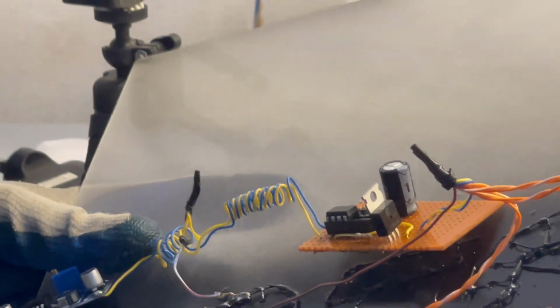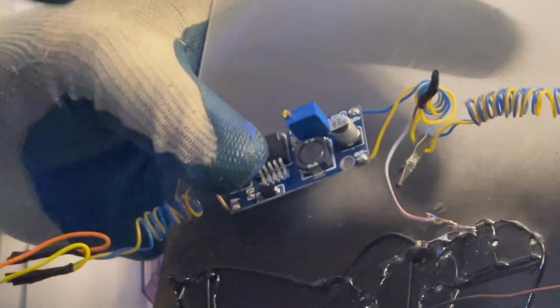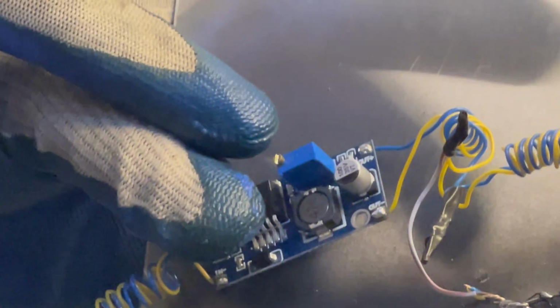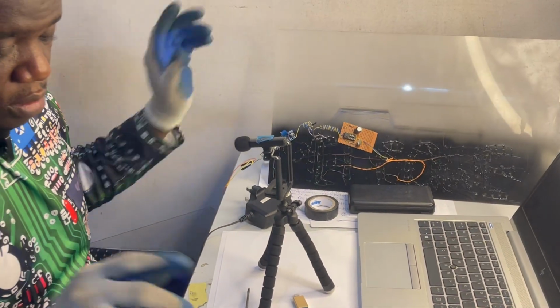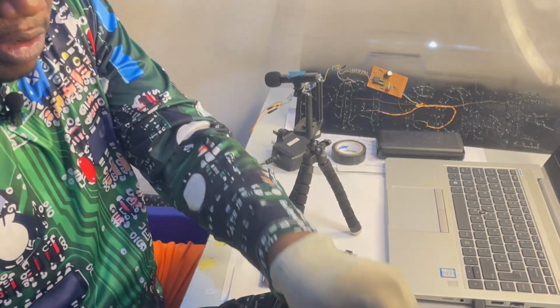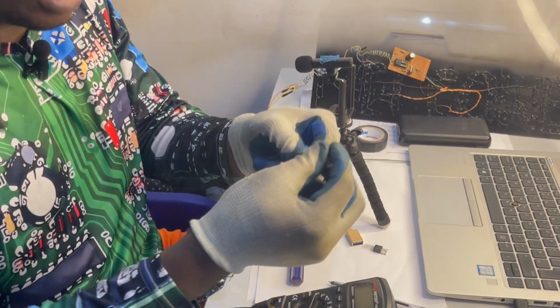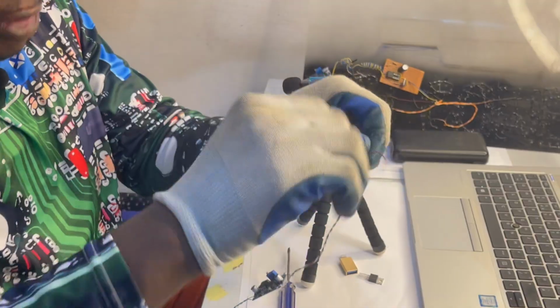So to make the video shorter, this is very important: the buck converter. This is an LM2596 buck converter. And what do we do? There's a potentiometer here that you use to vary the output you want to get. Having done this, this one is giving 5 volts already to the system. Let me quickly show you how to get that done. This is another buck converter of that kind.